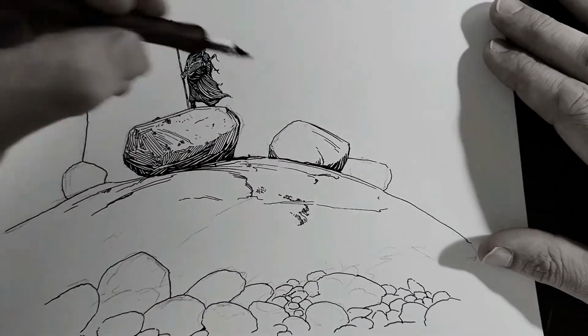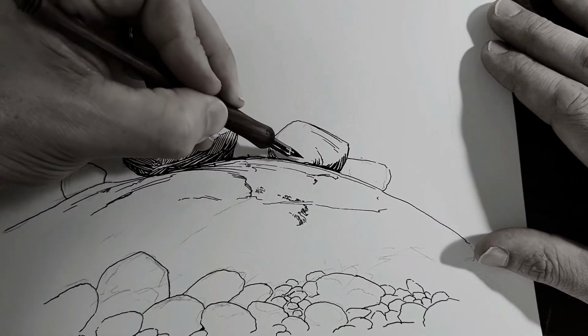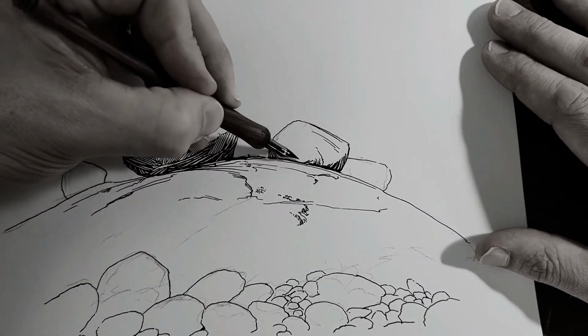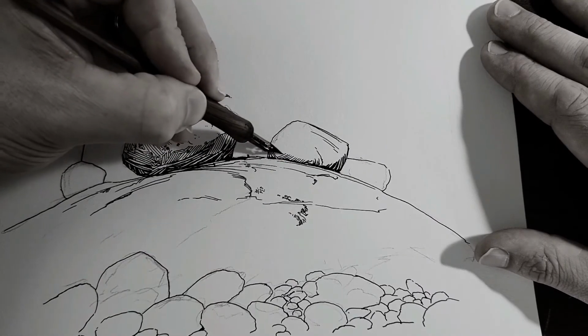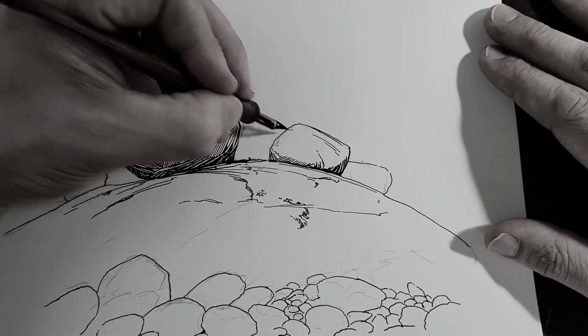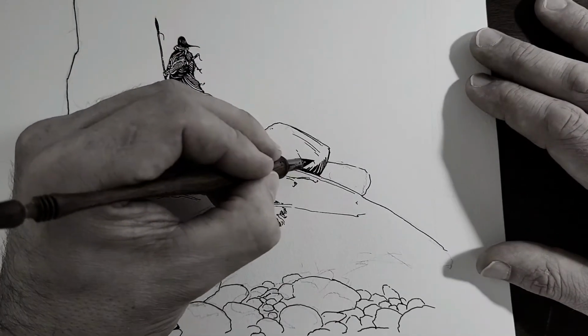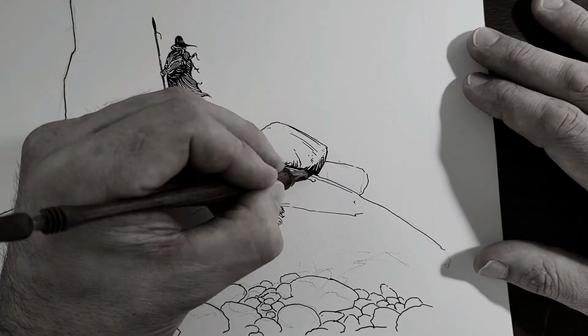Notice that I'm using some of the techniques from that rock surface video that I did. I had a few different kinds of rocks on there, and I'm using some aspects of all of them in creating these rocks.